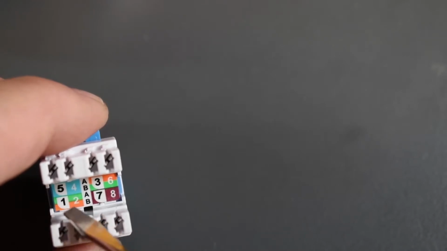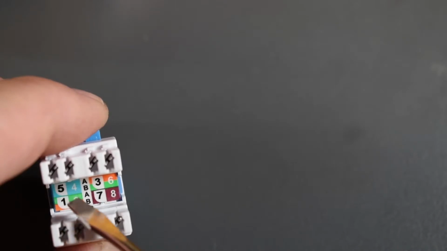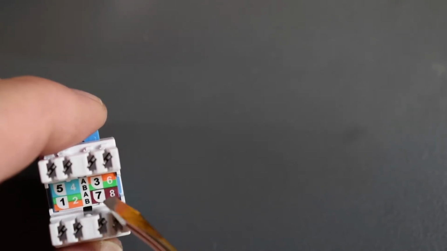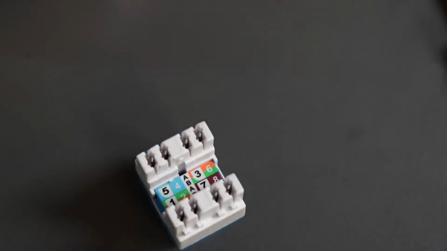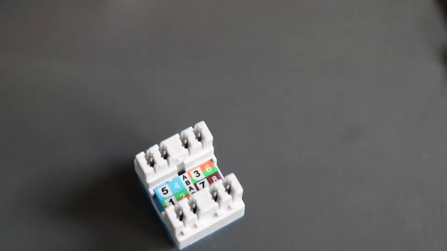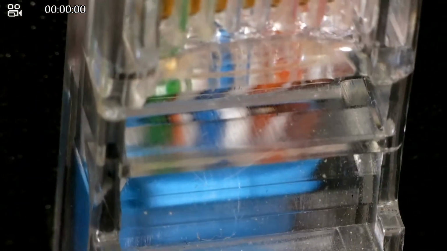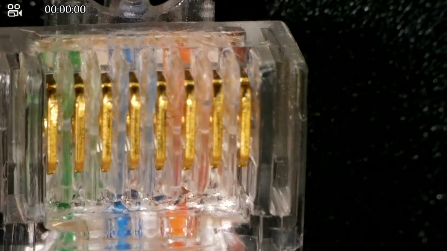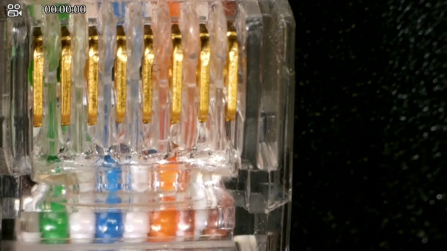Now you can see, for example, 1 and 2, 3 and 4, 5 and 6, and 7 and 8. These would be the pins, and this is how we count them. We just count them from left to right. 1, 2, 3, 4, 5, 6, 7, 8.